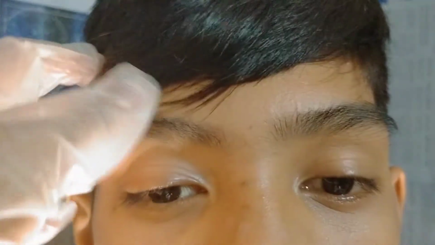So next is the eyebrows. As you can see, the eyebrows are symmetrical and also have the same color, equal. So we are going to document, and next we are going to assess the eyelids of the patient.